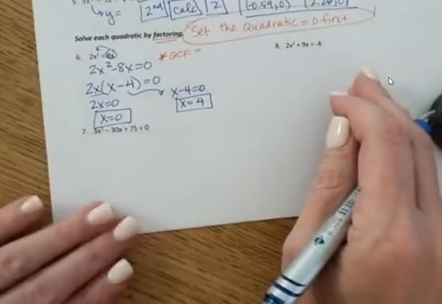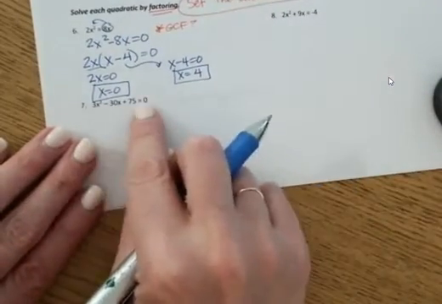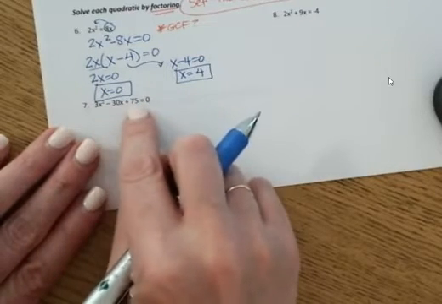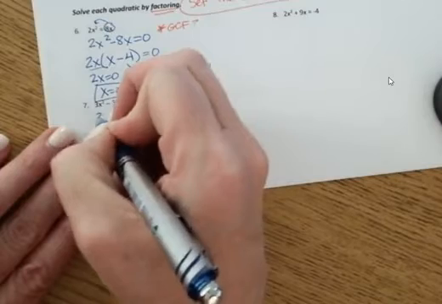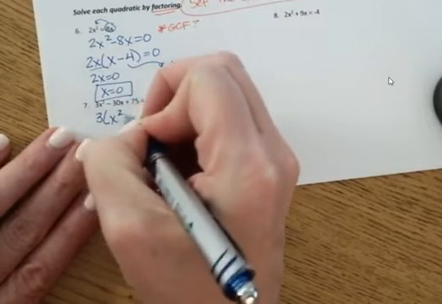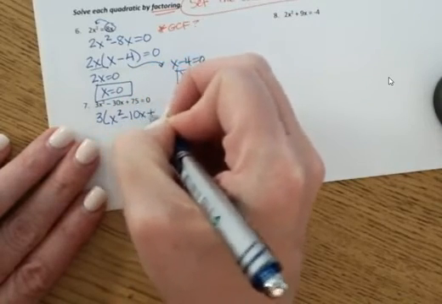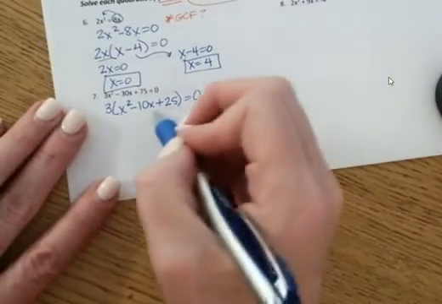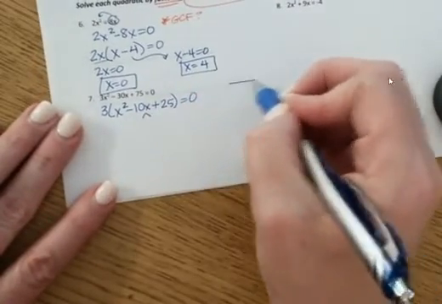Let's look at number 7. All right, it's all set equal to 0, but I always want to look for a GCF first. I know I can take a 3 out of each one of these, so I'm going to do that. If I factor out a 3, I'll have x squared minus 10x plus 25 equals 0. Now I need to continue factoring, so I would do a multiplication chart.